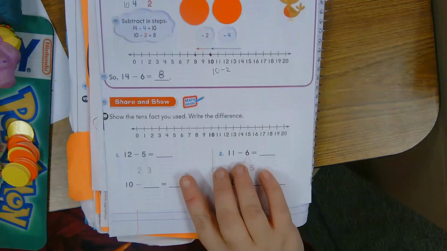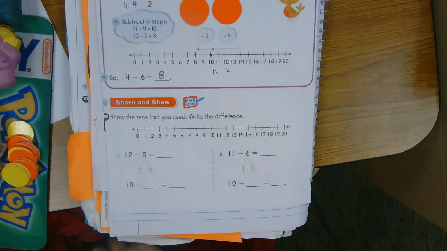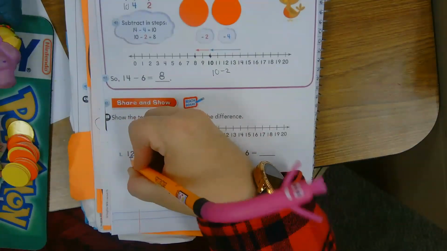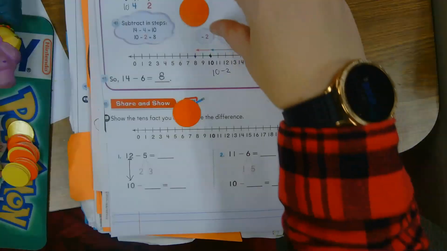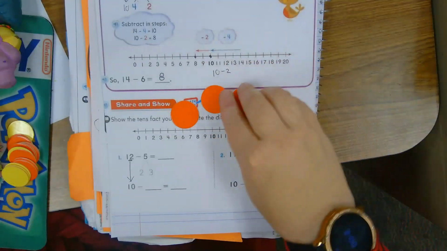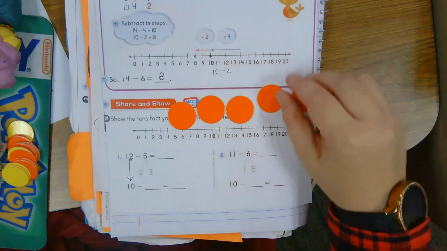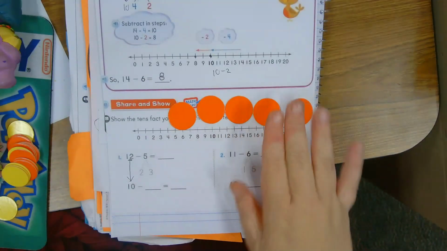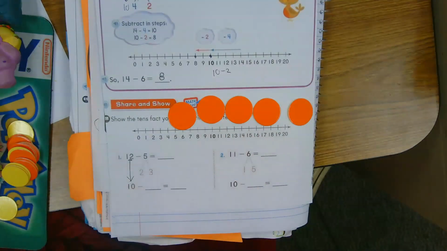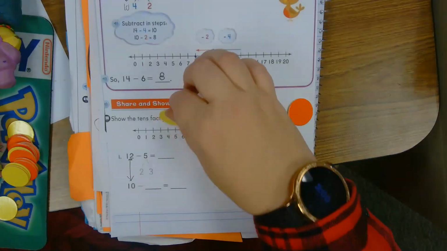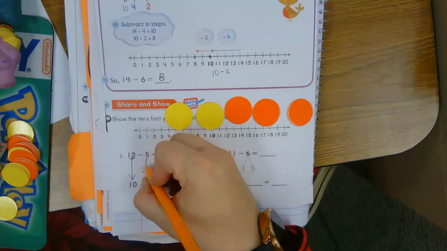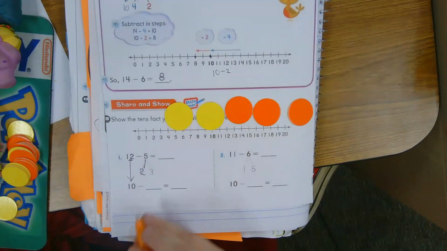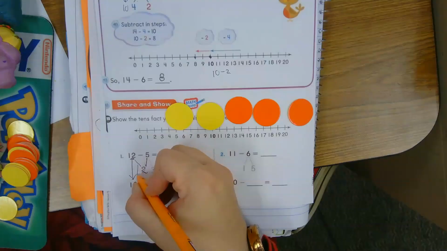All right, let's go ahead and look at another one. And we can use the number line to help us. So we want to take 12, and we want to get 12 to turn into 10. So let's set up our 5 counters. 1, 2, 3, 4, 5. So we know we want to get 12 to 10. So let's see how many it would take us. Ready? 11, 10. So it would take us 2 to get to 10. So 12 minus the 2 gets us to 10.